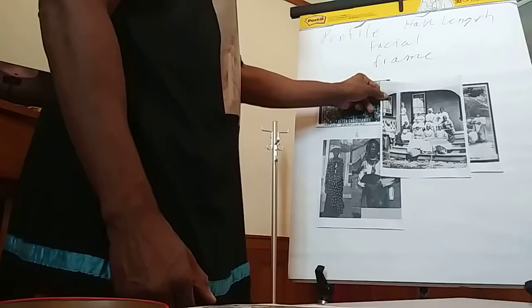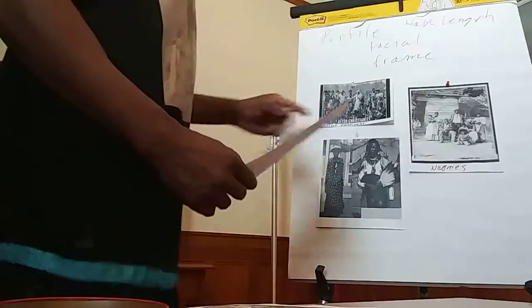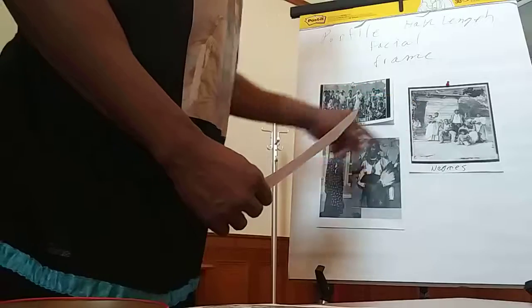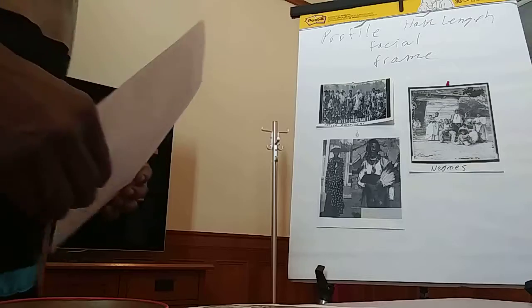They have a Negro facial frame. It's not long and slim. These women don't have the narrow bridge nose. All right? The men don't have beards. These men have beards. Facial hair.